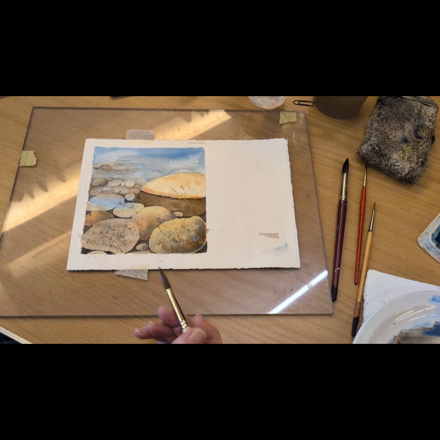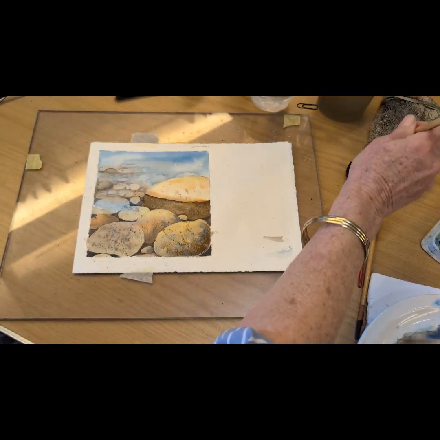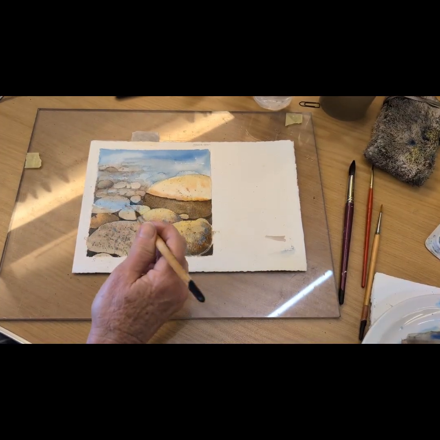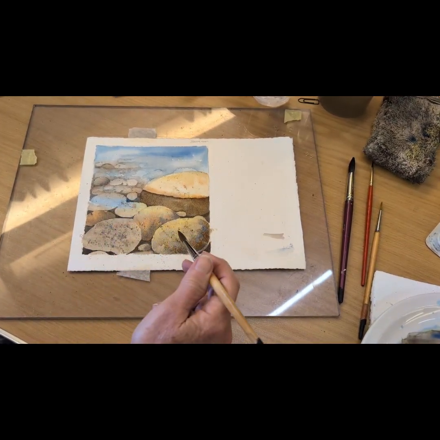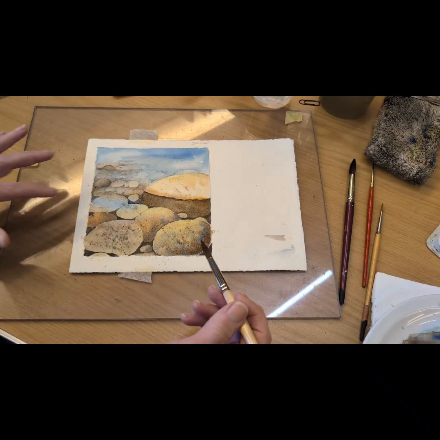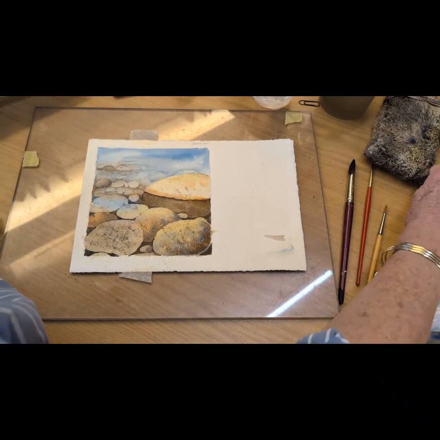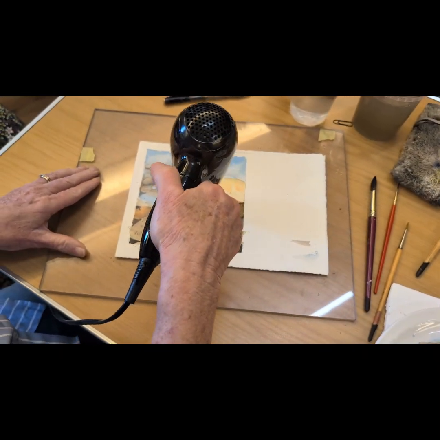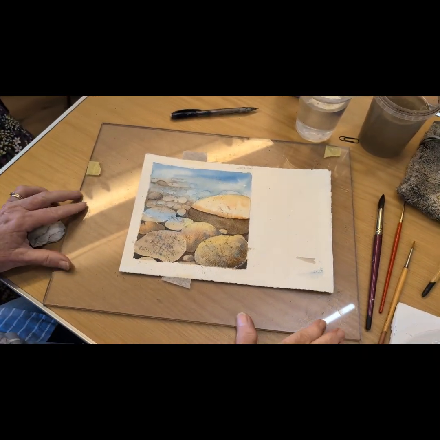So for next week, we will have all our rocks shaded in. What I am going to do is put that last little bit on this rock, not the white. And Carol went paddling.